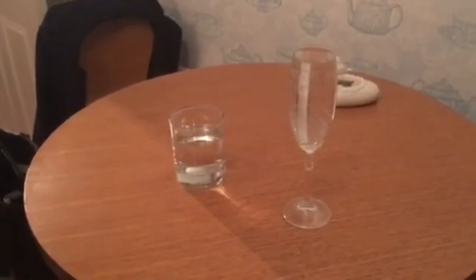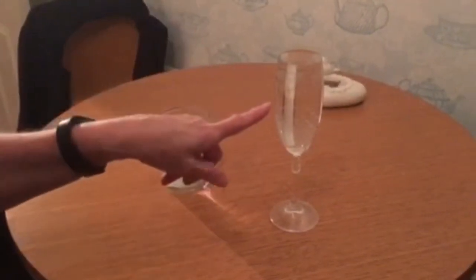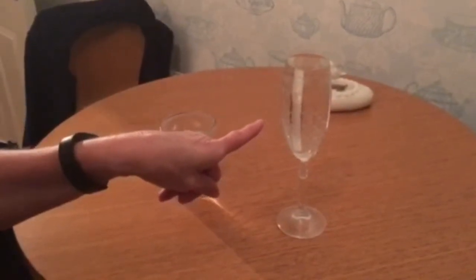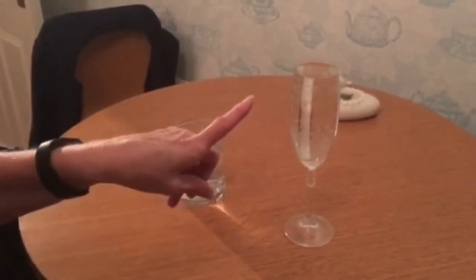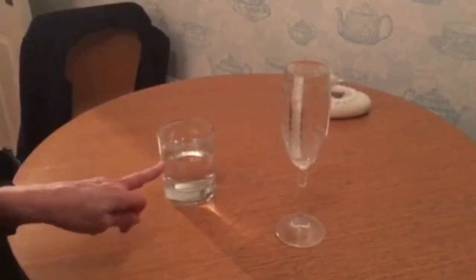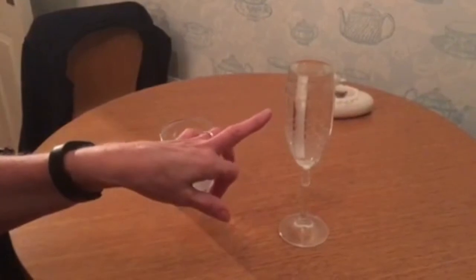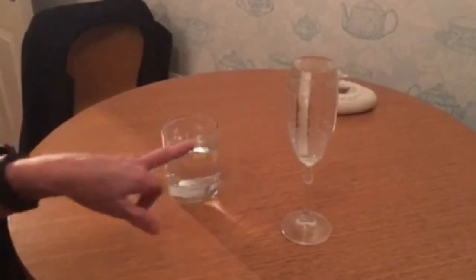I think that this glass has more liquid in it. Okay, and why do you think that? Well, it looks fuller than that one, and I think that is deceptive to the size.